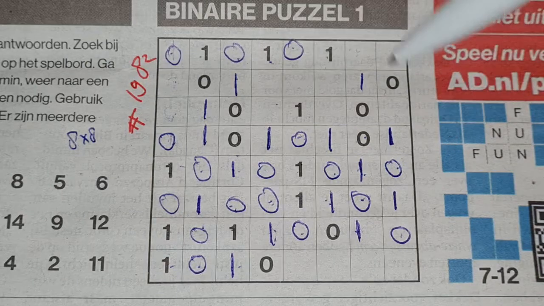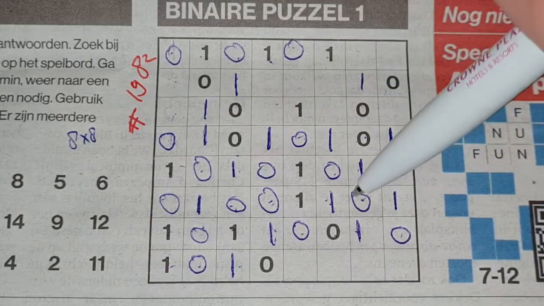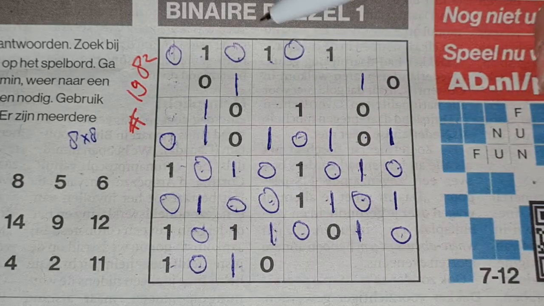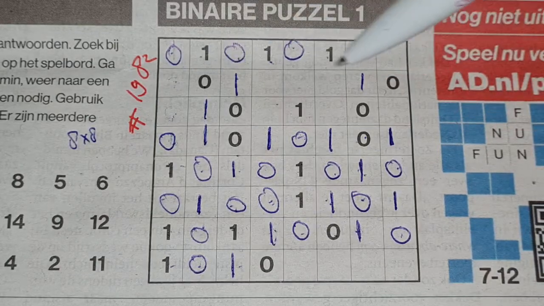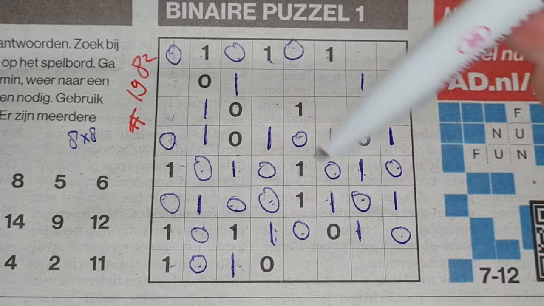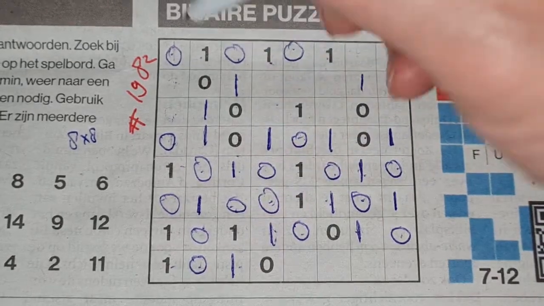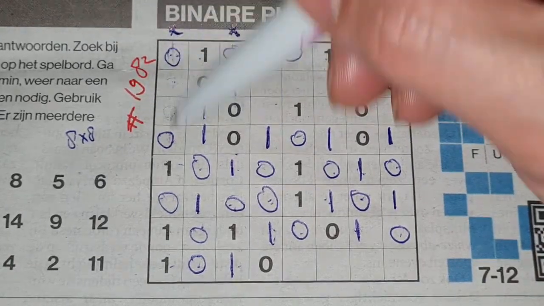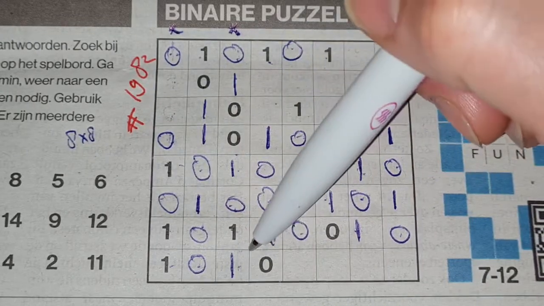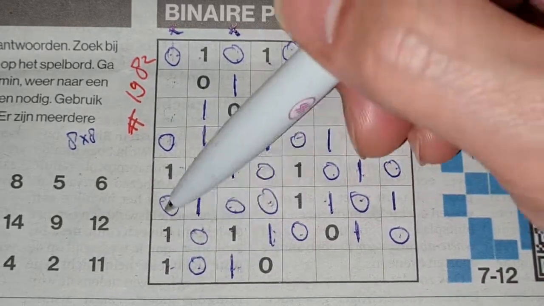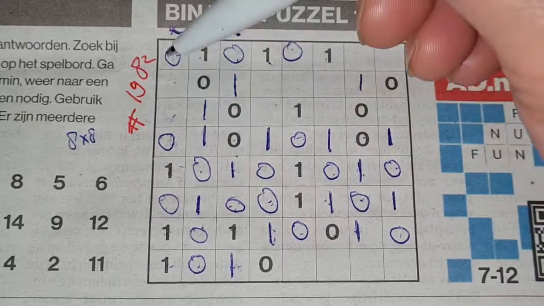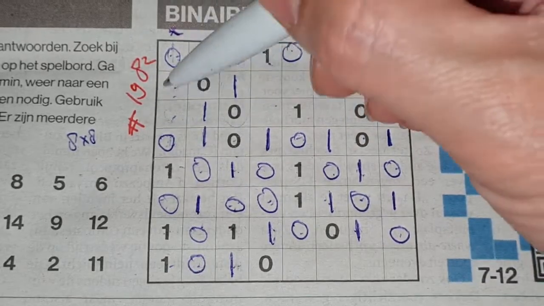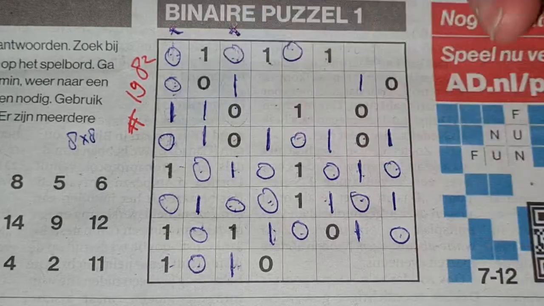Then 1 2 3. This row and the third row, this column and the third column. Let me compare 1 1 1 1 0 0 1 1 0 0 empty box 0 0. We need to switch those 2 digits. We have a 1 here, this should be an O. We have an O there, this should be a 1.